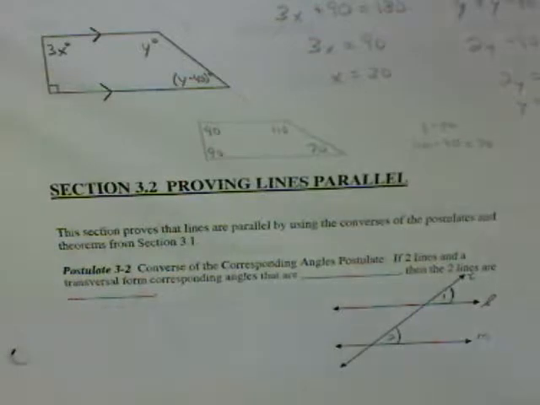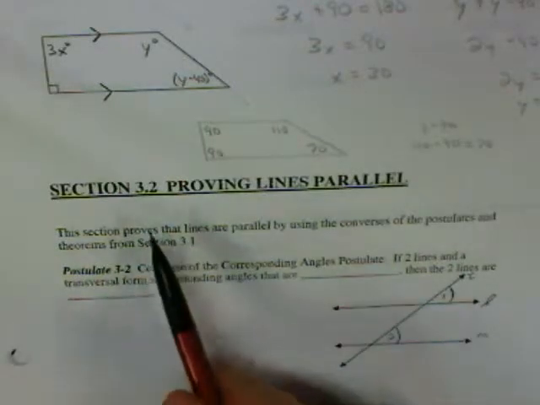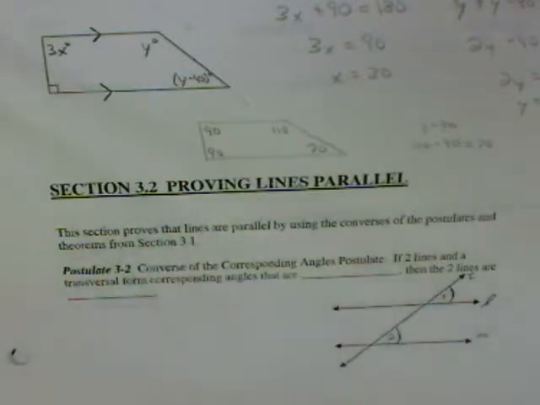Okay, math people, we're here talking about section 3.2, so this is part 1 for that particular section. This is the very bottom of page 3 of your chapter 3 notes. We're proving lines parallel. So what we're going to do in this section here is the exact opposite of what we did in the previous section. In section 3.1 we said if you know the lines are parallel, now you know certain things about angles. Maybe the angles are congruent, maybe the angles are supplementary.